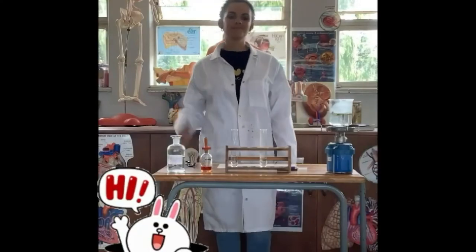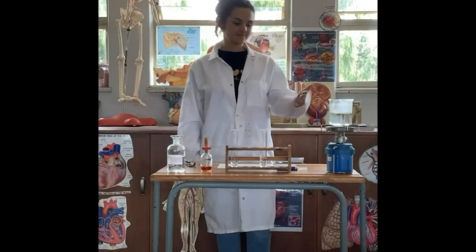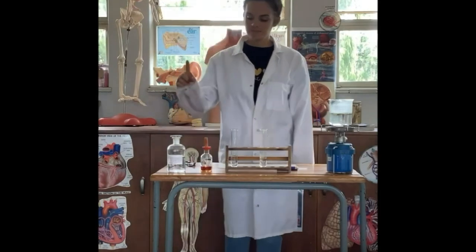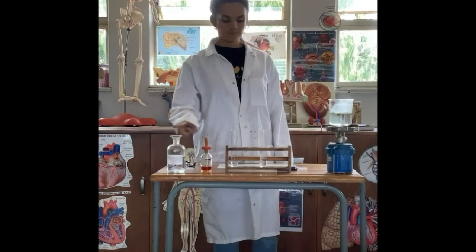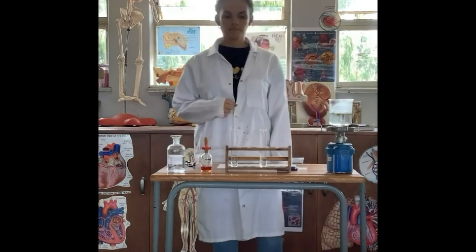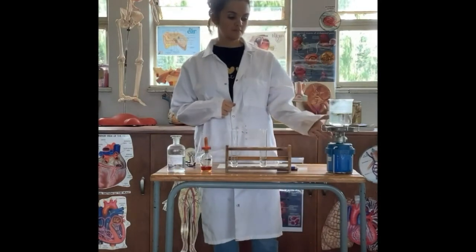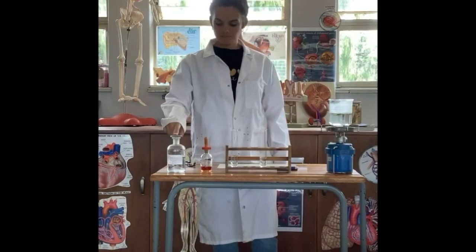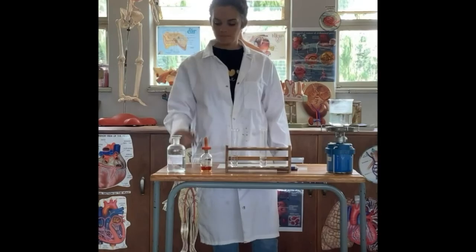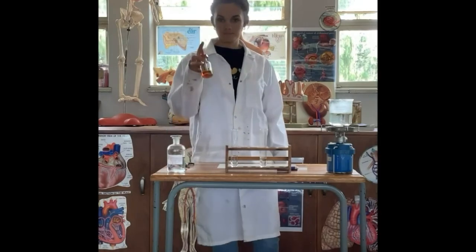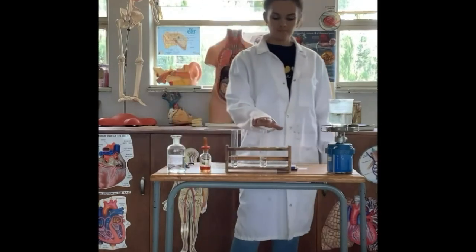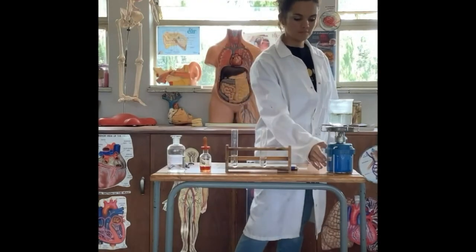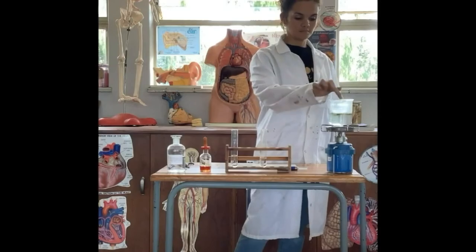I'm going to do an experiment to determine if sunlight is needed for photosynthesis by testing for the presence of starch. In front of me, you will see a variation of apparatus that we are going to need for the experiment. Firstly, we have ethanol, which is also known as alcohol. We have a tong. We have iodine solution. We have 2 test tubes already filled with ethanol. Then I have a Bunsen burner, which is an energy source for heat.